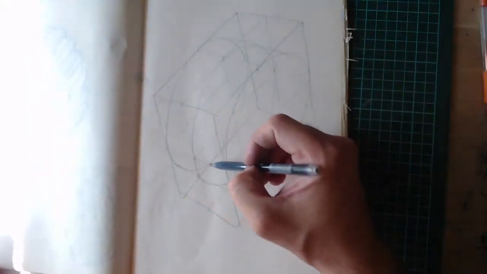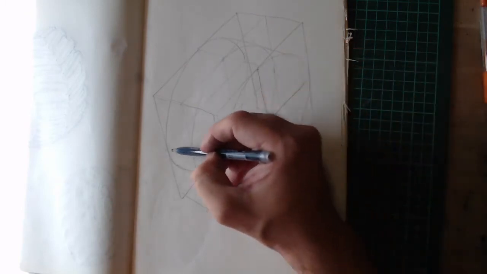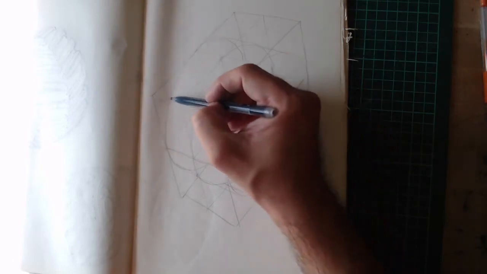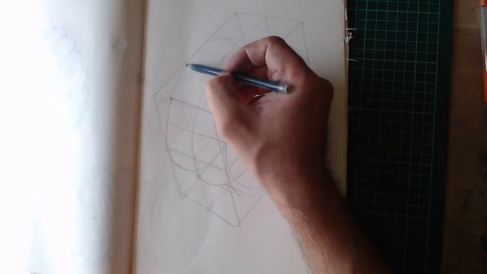Yeah, and let's do these subdivisions. We have this, then half here, half here.